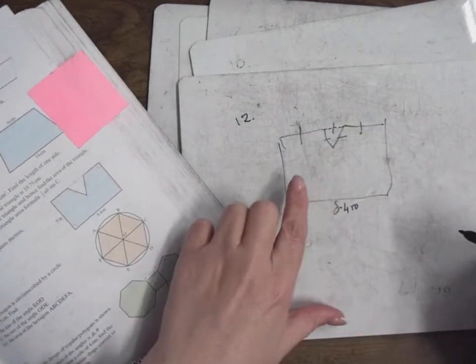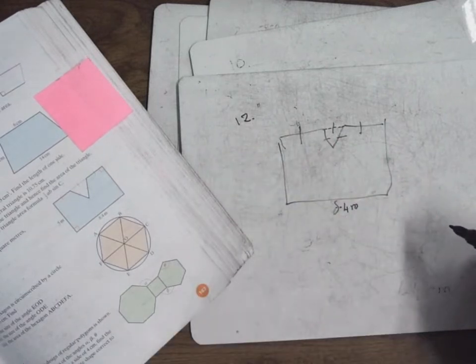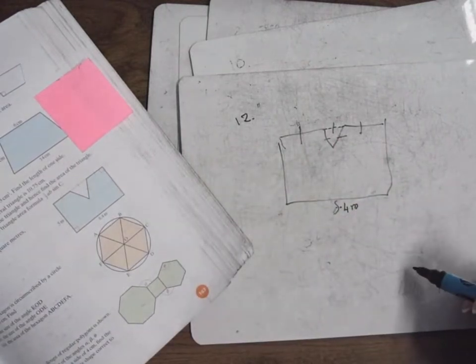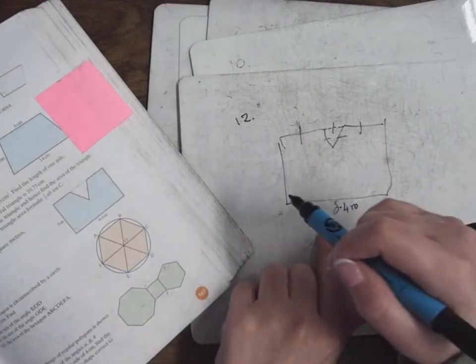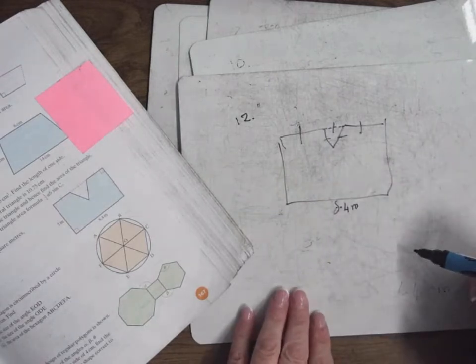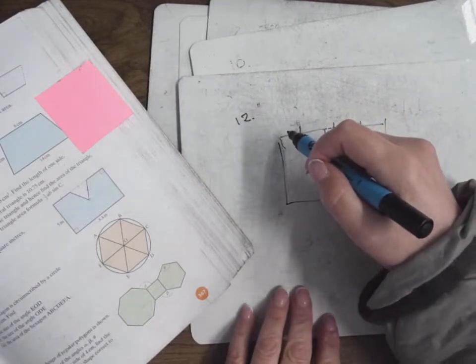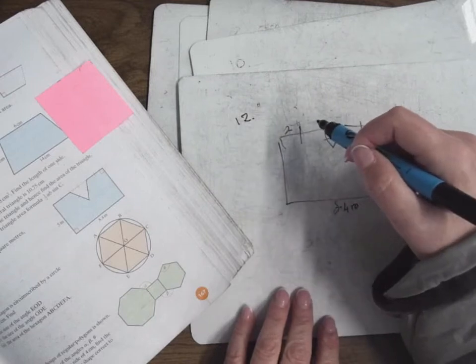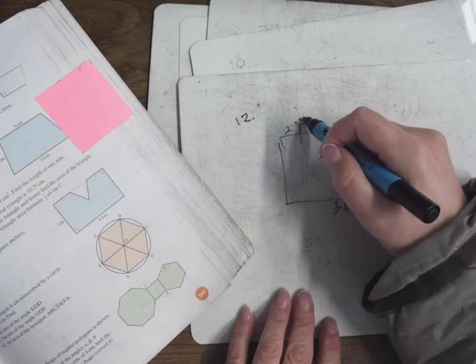Right, so you see the way there's 5 lines there with the same cross on them. That means they all measured the same. Is that okay? Right, okay. So you can see that the 8.4 meters is divided into 3 equal slots up there, yeah? So 8.4 divided by 3 is 2.8. Is that right?